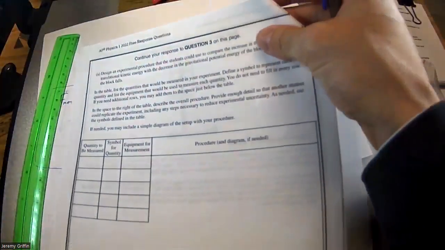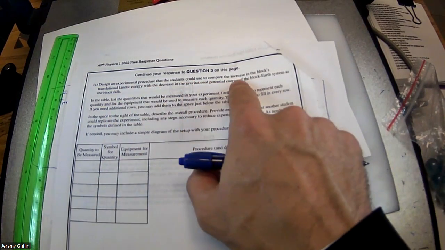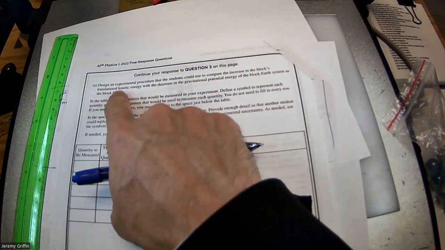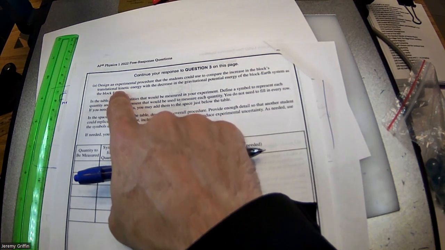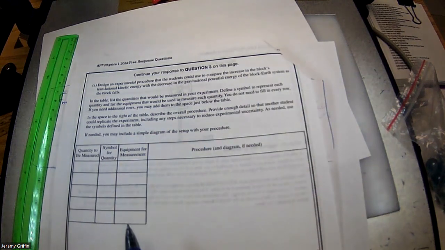Well, this is an experimental design too. Okay, so design an experimental procedure. Students are going to compare an increase in the block's translational kinetic energy with the decrease in gravitational potential energy of the block-Earth system as the block falls. Oh, whoops, I think I forgot to read something. Sorry. Let me hit this part.